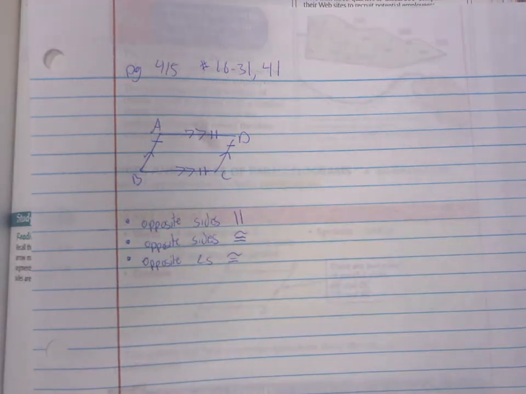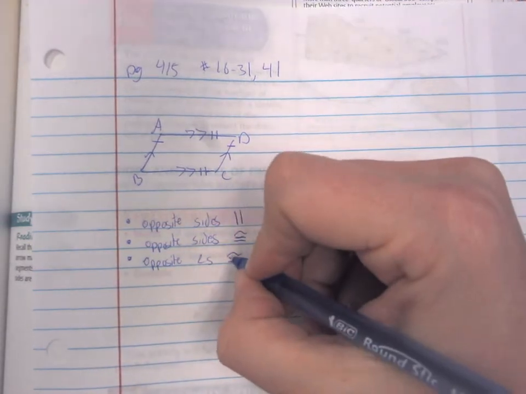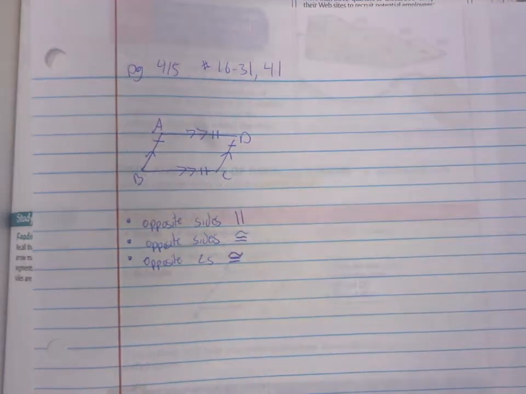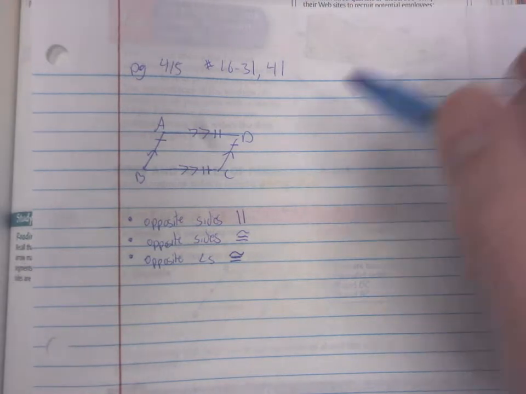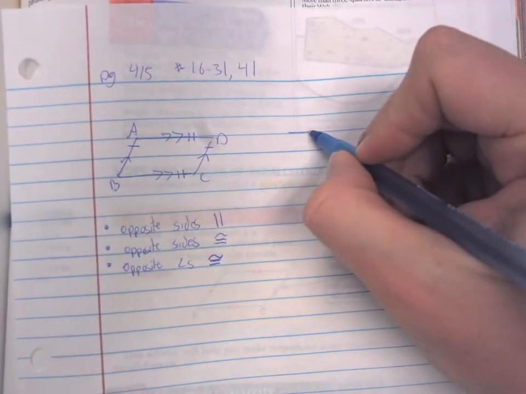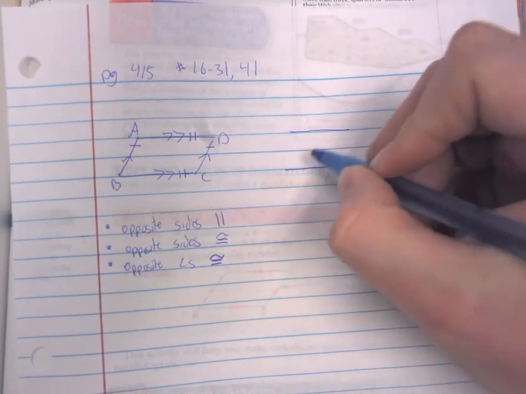Okay. Now we haven't proved any of this yet. We will in just a second, and we're going to do them all in one go. So opposite angles are congruent. Also, if you think about it for a second, we have parallel lines cut by a transversal.